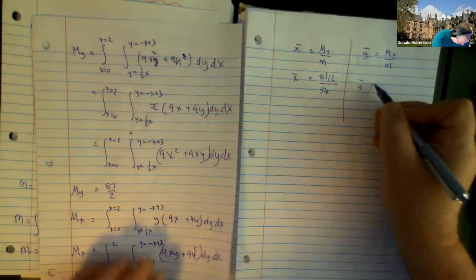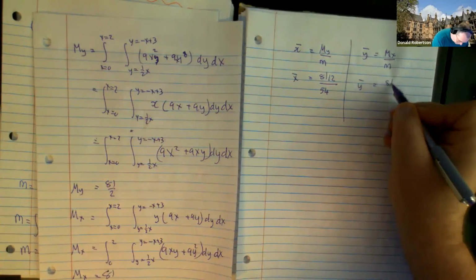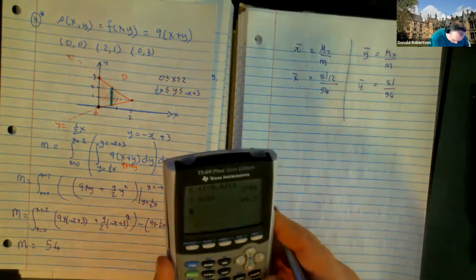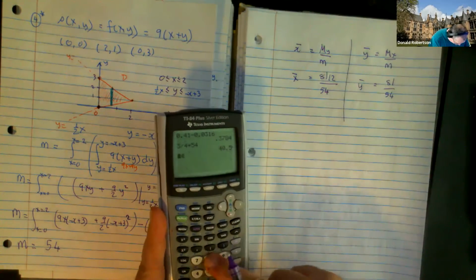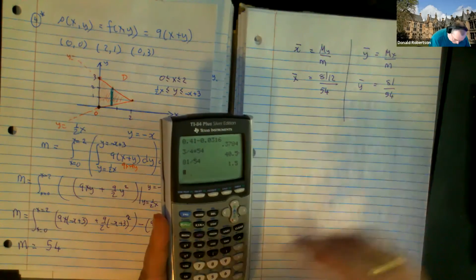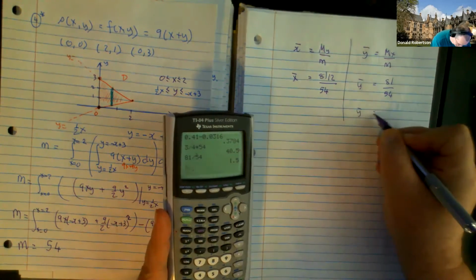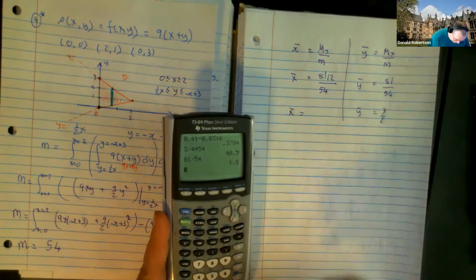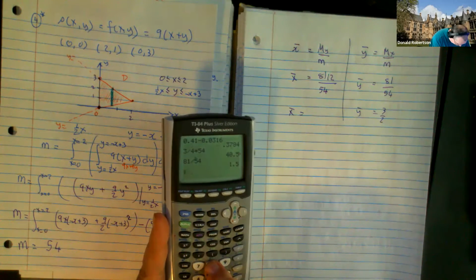And Y bar is 81 over 54. It's probably the only easy bit in this question. Do this one first, it looks easier. 81 divided by 54, and that gets me 3 upon 2. And this one here should get me 3/4, so let's find out if it does.